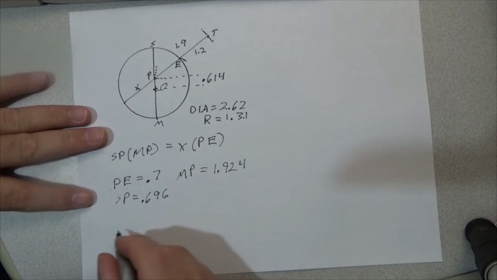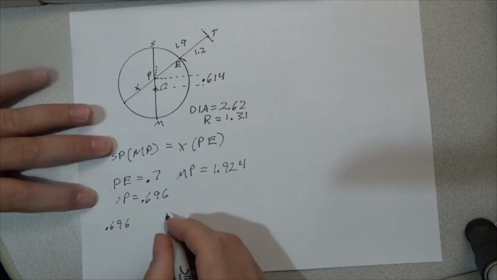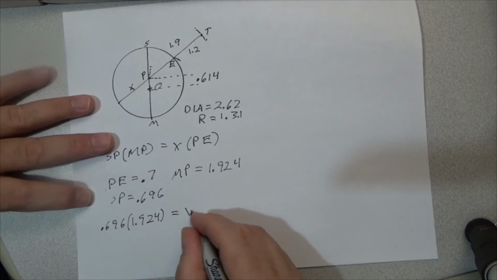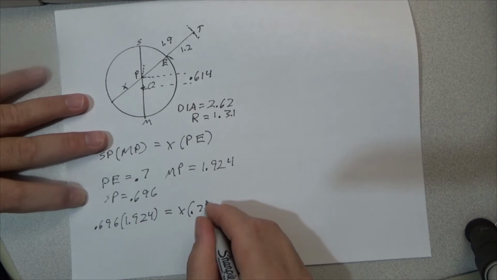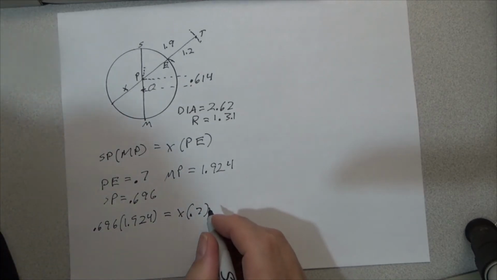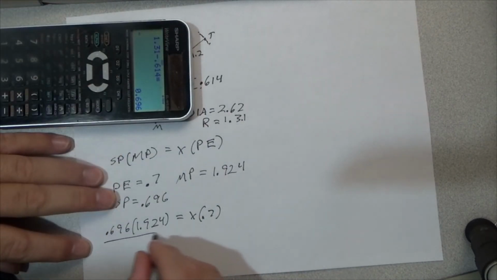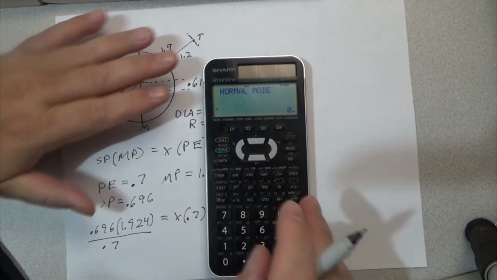So I have 0.696 times 1.924 is equal to X times 0.7. So that means I just simply divide this by 0.7. Fun with calculators today.